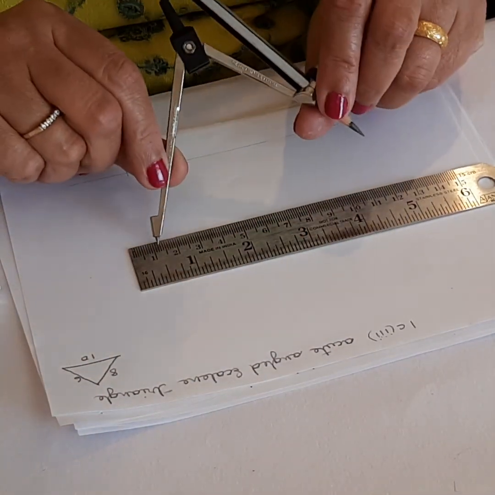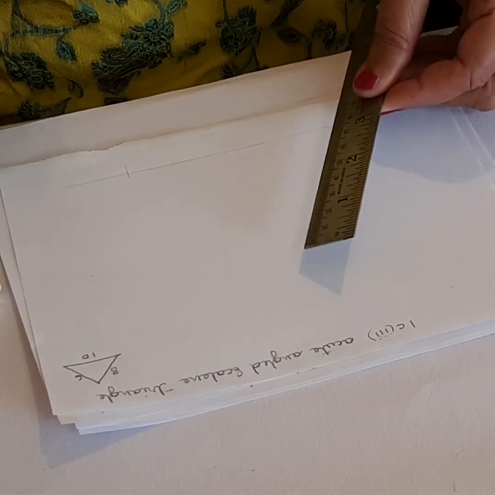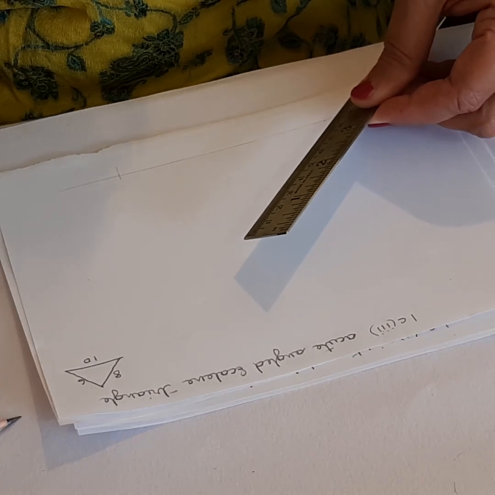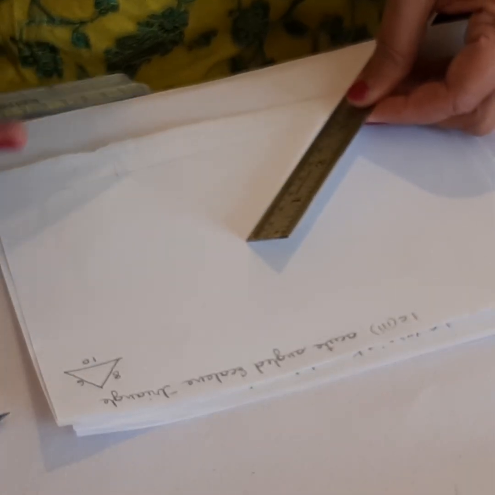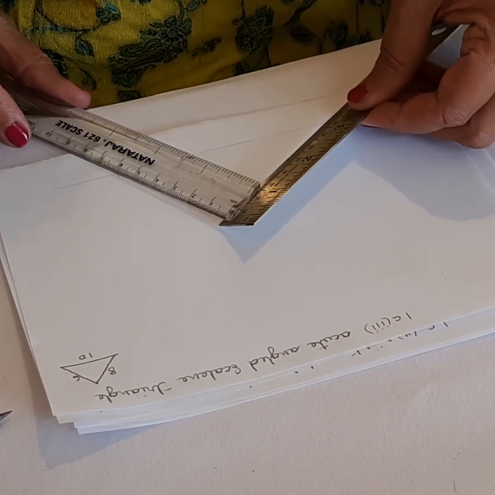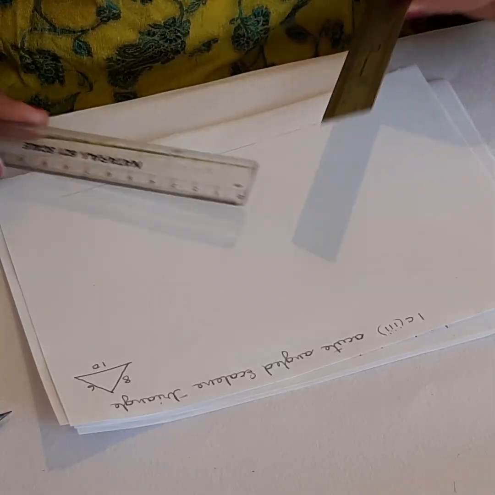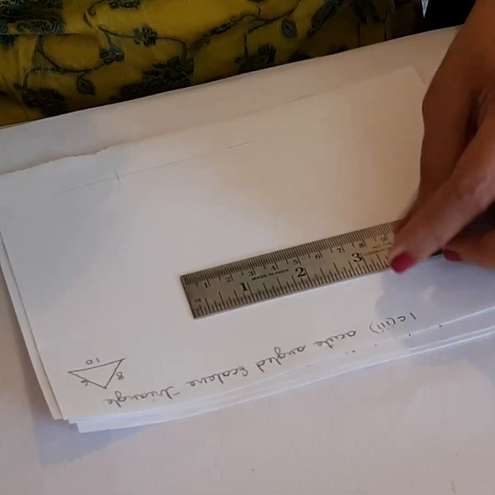I don't know where, but the 8 centimeters has to match up with this 6 centimeters. So I have to find a place where these two match. How will I get that point? I will get it if I make one arc at 8 and this one arc at 6. Then I will get that point, right? So let me mark 8 centimeters now.